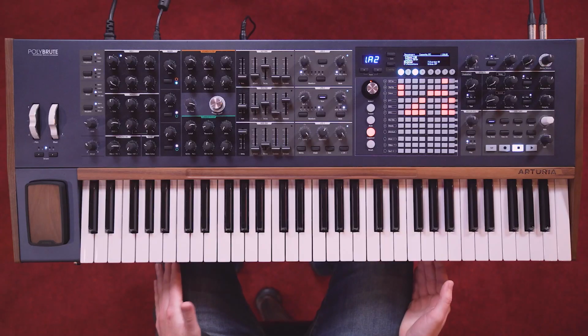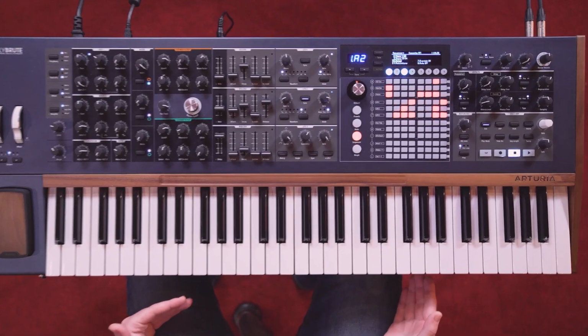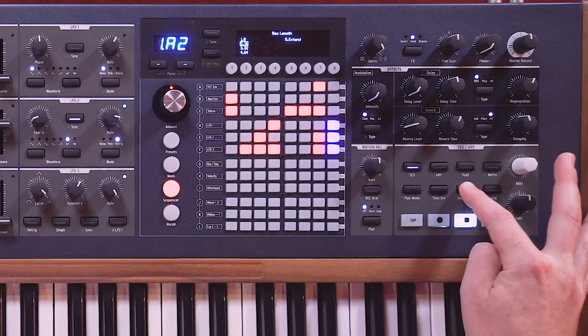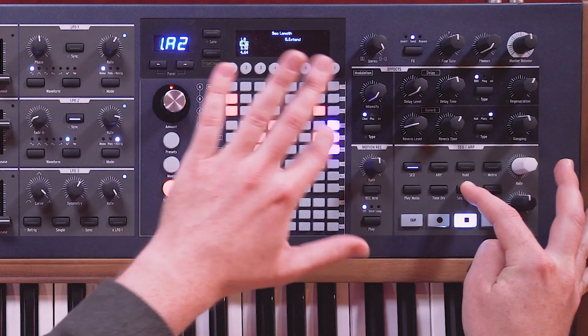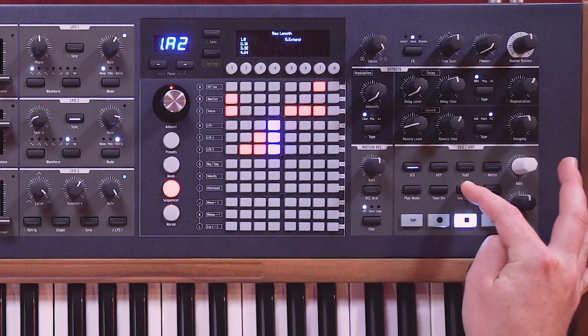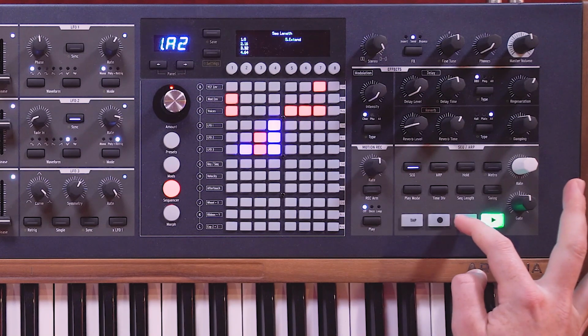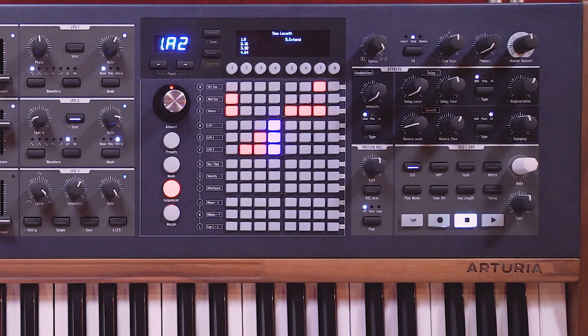So far, we've only used 16 of our available 64 steps. We can easily change the length of the pattern by holding the sequencer length and then using the purple steps and just pressing anywhere on the grid to choose a new end to our sequence. We can easily choose odd lengths here.